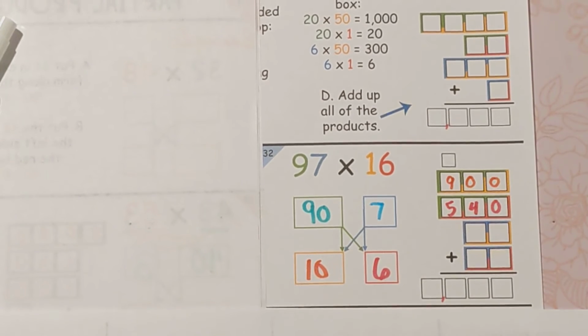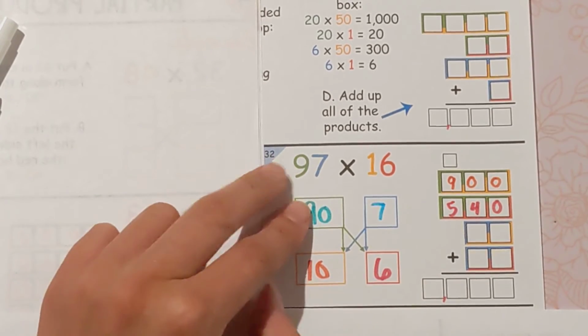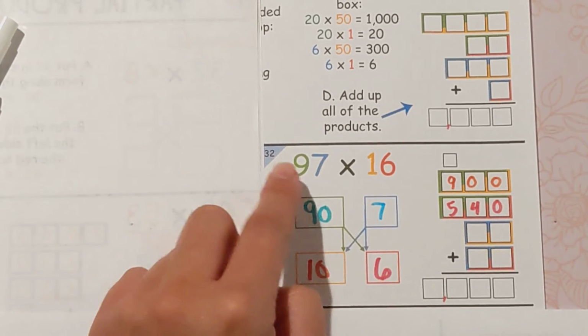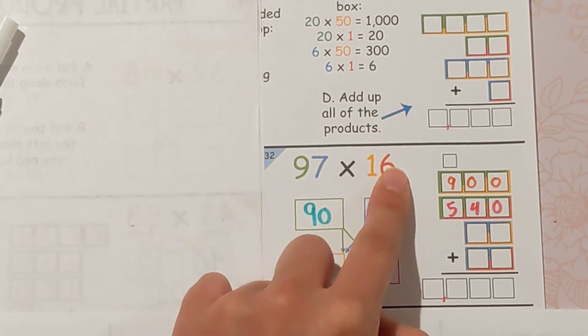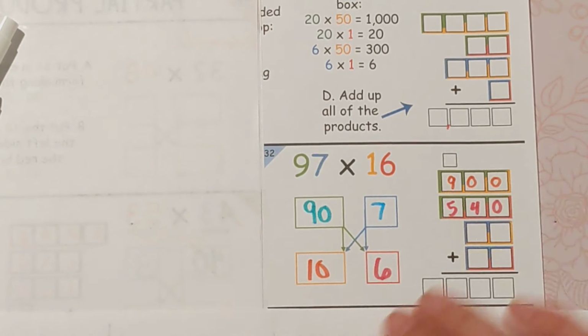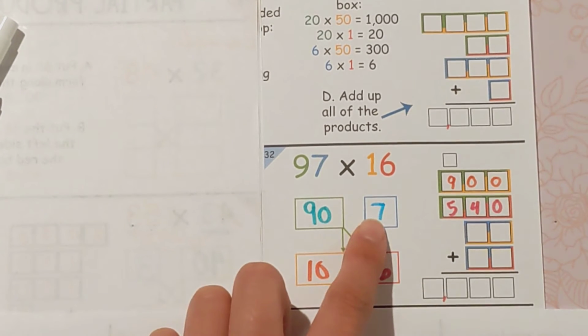Okay, now we're going to use the 7. We're finished with the green because we did this green, the 90. We already multiplied it by both digits of the other number. We did 90 times 10 and 90 times 6. We're done with it. Now we're going to do the blue.